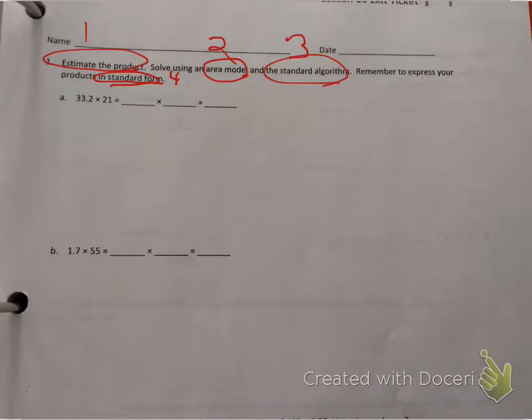33 2/10 times 21 is about, this is the part where we estimate. So remember, when we estimate decimals, we want to estimate to the whole number. So the whole number in 33 2/10 is 33. 2 tells 33 to stay where it's at, so we have 33. And then 21 is really close to 20, right? It rounds to 20. So 33 times 20, well, we have a basic fact of 33 times 2, which is 66. And then we add that 0, so it's about 660.